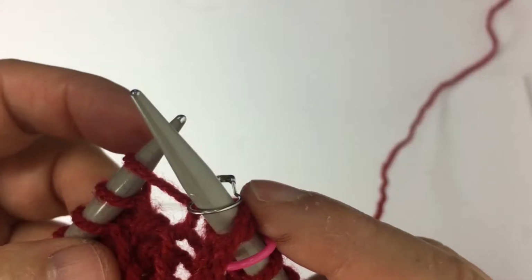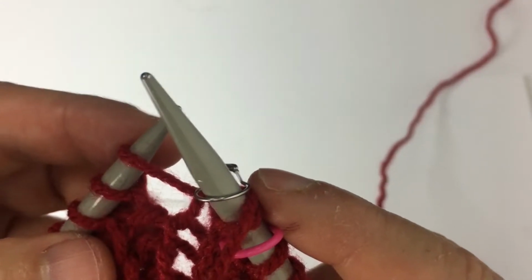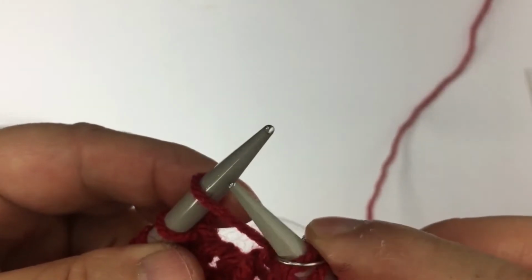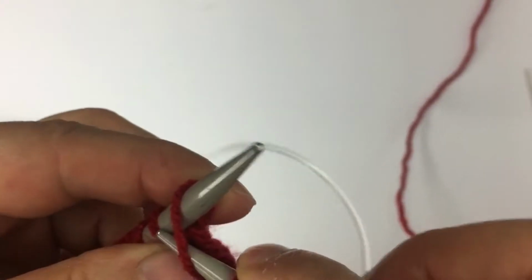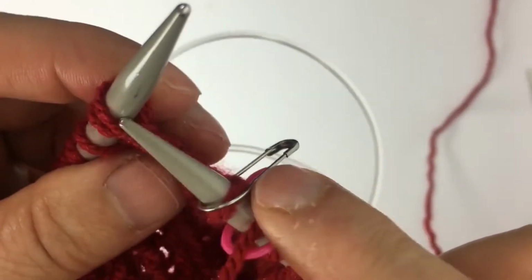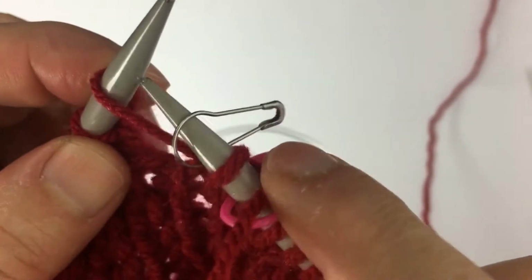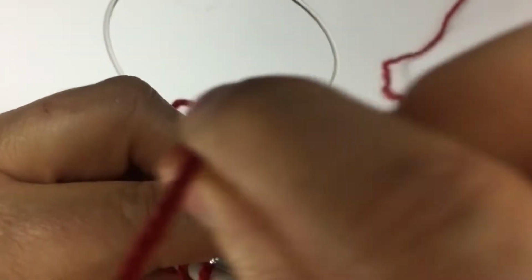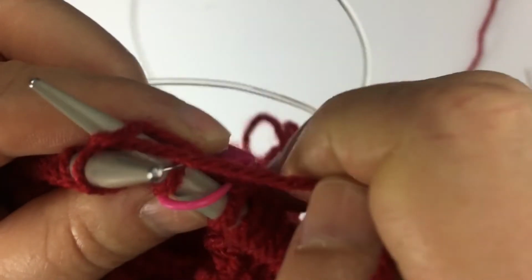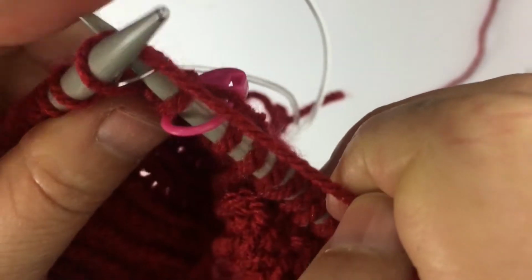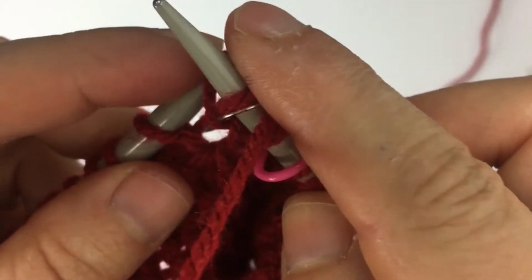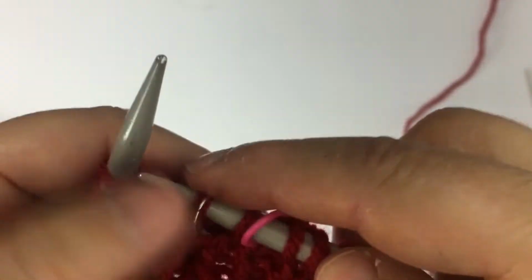And now I'm going to use this loop in order to create a new stitch. I am going to knit this new stitch, the increase, by inserting my right needle at the back like this, and now I'm going to wrap the yarn around this loop, pull it through the loop and create my increase.